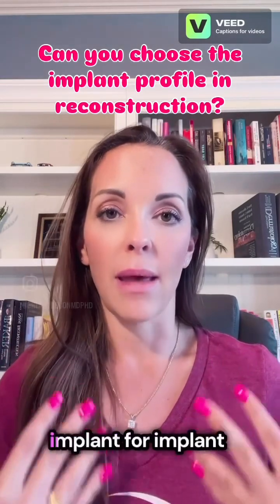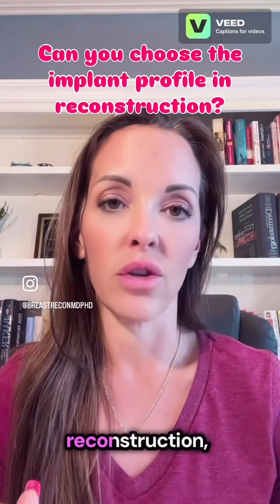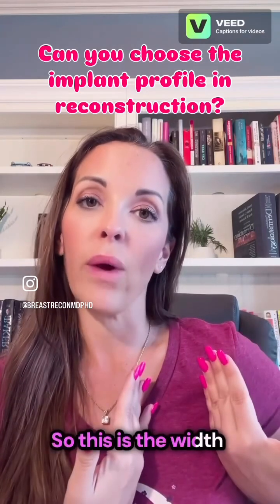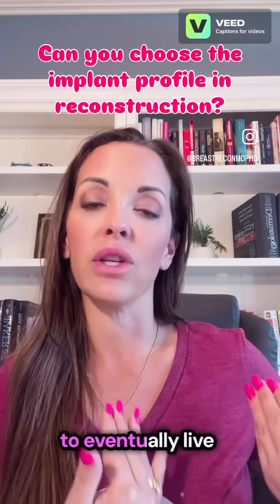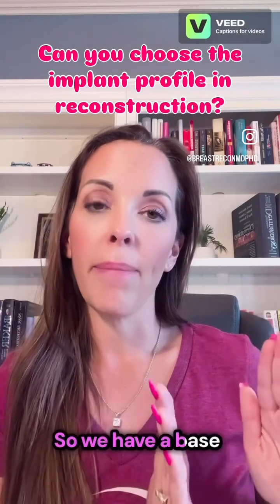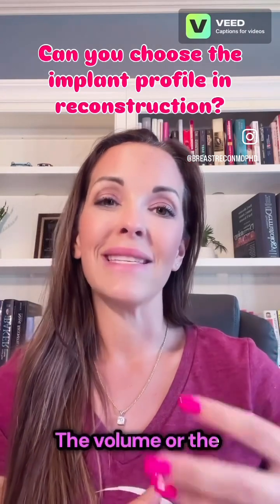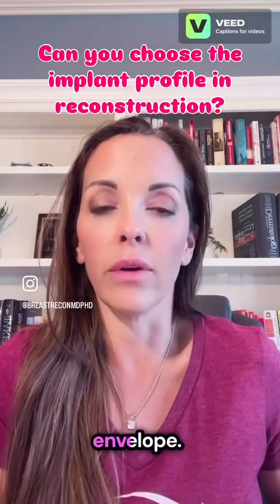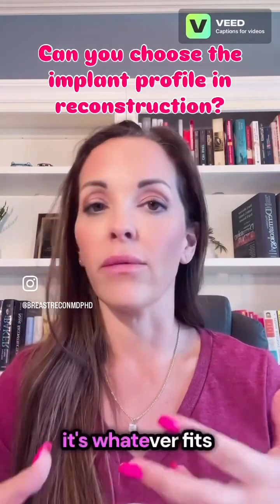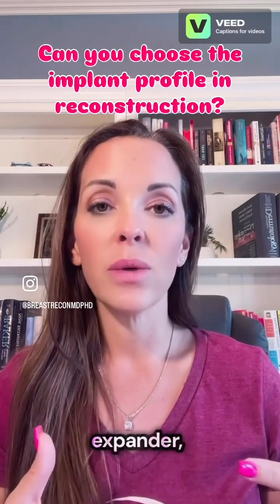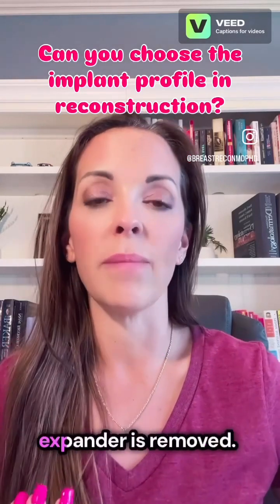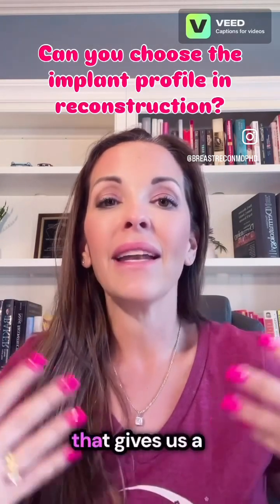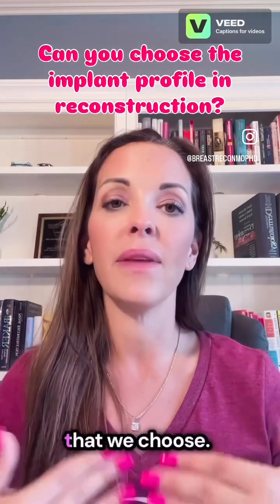When we choose an implant for implant-based breast reconstruction, we have to fit the base width of the patient. So this is the width of your breast, where we want the implant to eventually live on your body. So we have a base width. The volume or the size of the implant is just going to be dictated by what fits under the skin envelope. So if you have a direct-to-implant, it's whatever fits at the time of the mastectomy. If you have a tissue expander, it's whatever fits once the tissue expander is removed. So we have base width, we have volume, and that gives us a projection. It's not something that we choose.